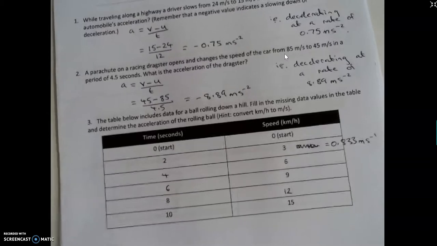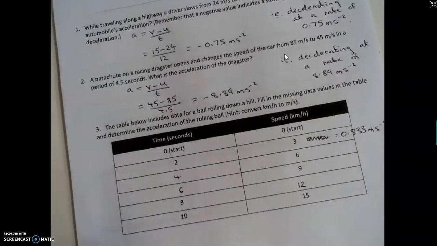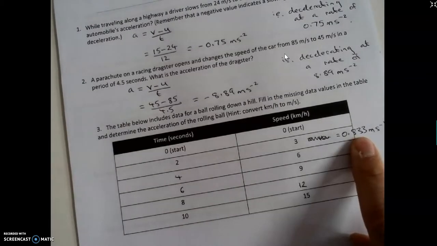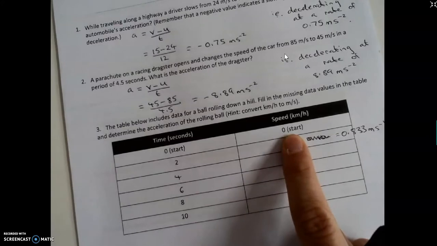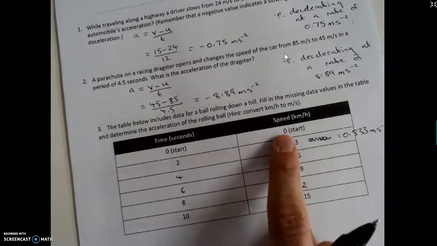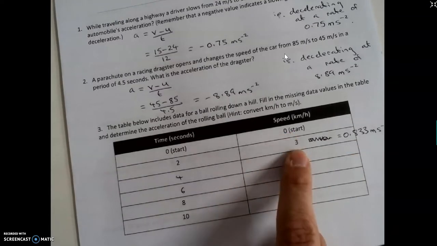Alright, so now if I want to do acceleration, we know it's final minus initial over time, which is equal to my final velocity will be 0.833, my initial velocity will be 0. This is my initial, this is my final.